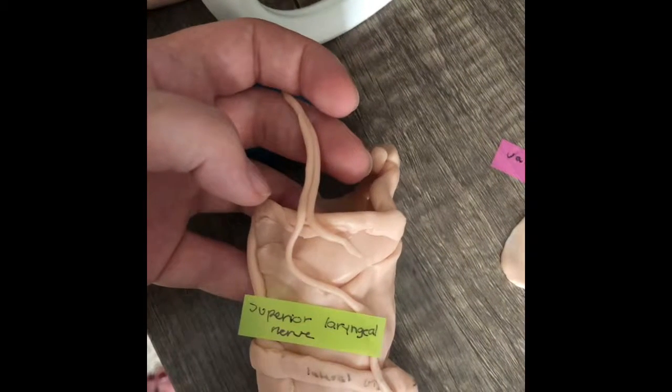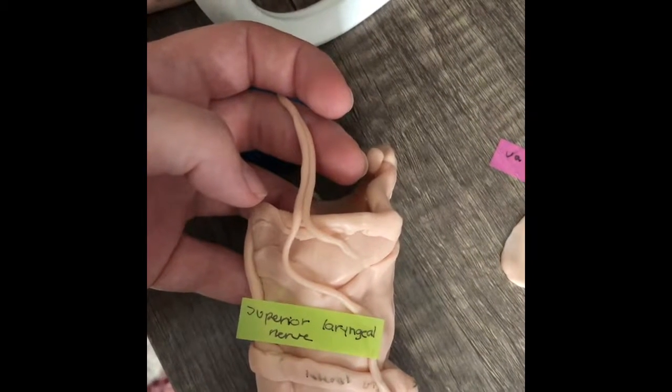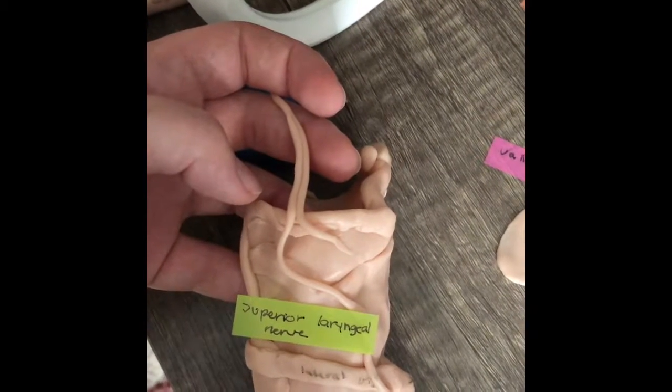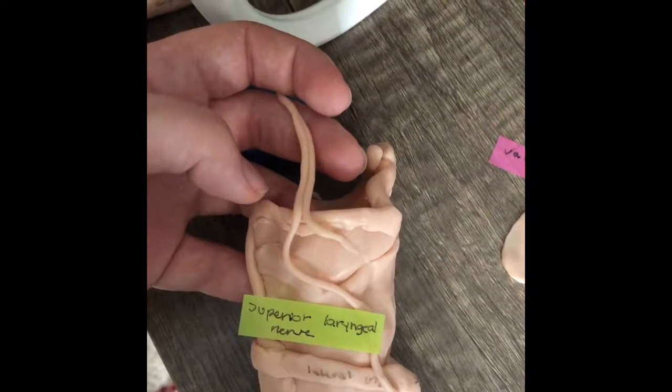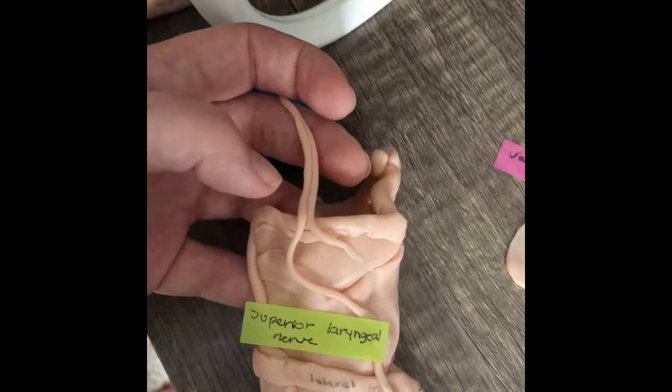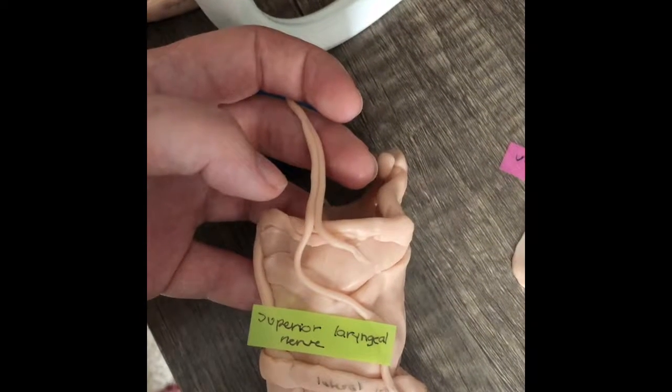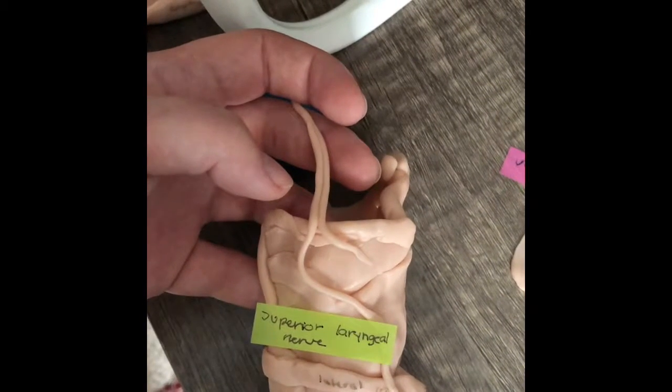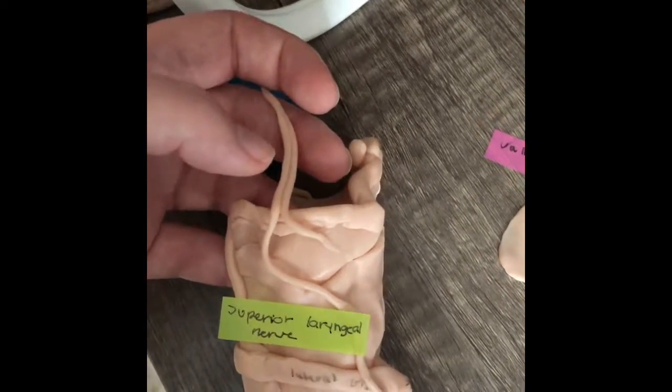This is the superior laryngeal nerve. It inserts at the thyrohyoid membrane, and it branches into upper and lower branches, and it innervates the cricothyroid, which tenses the vocal cords.